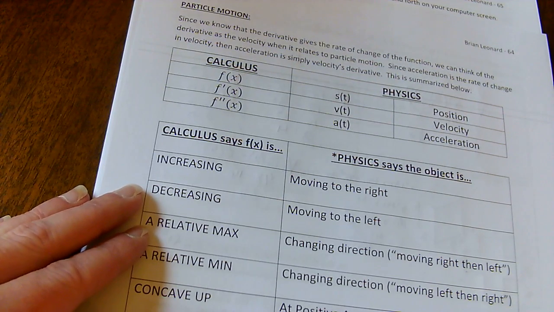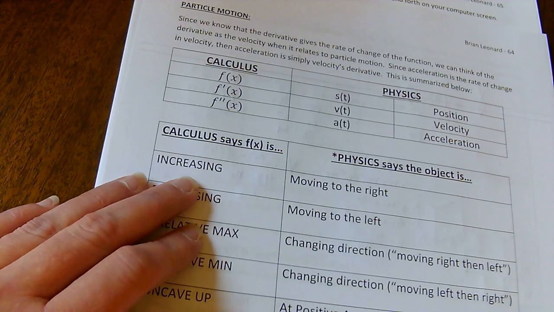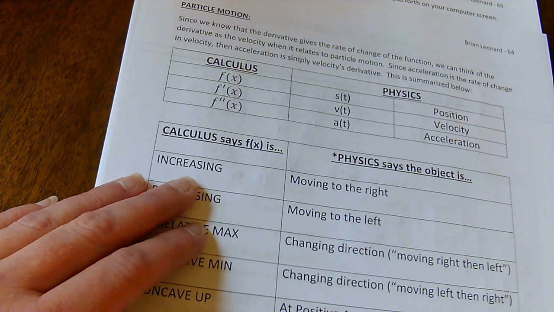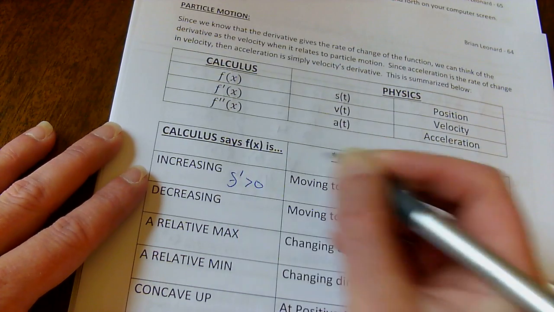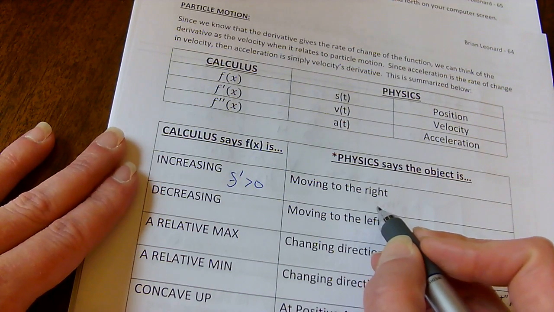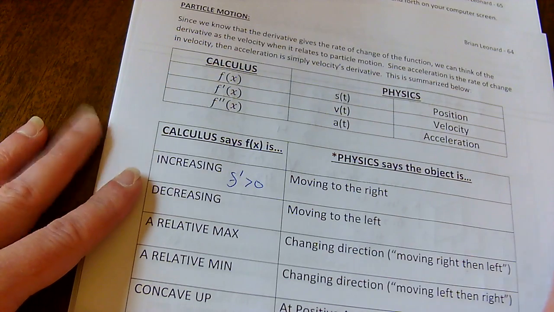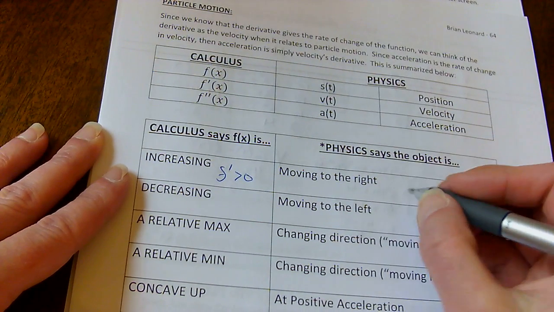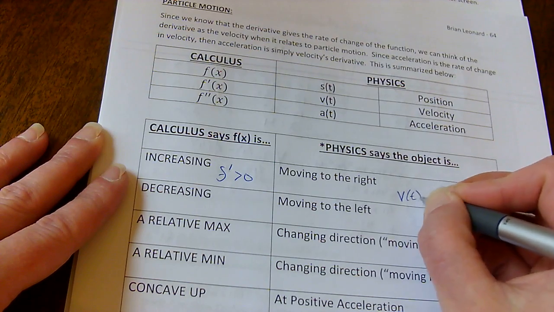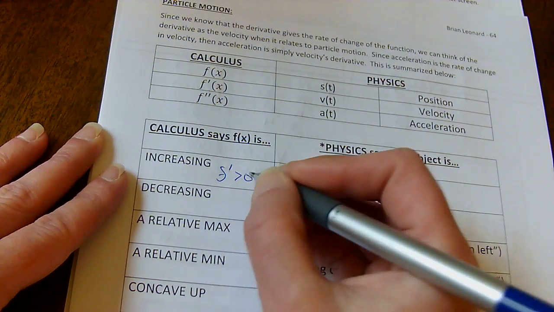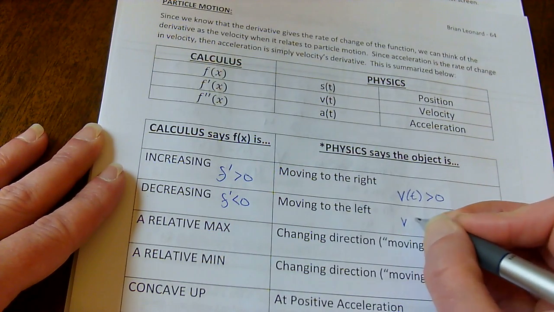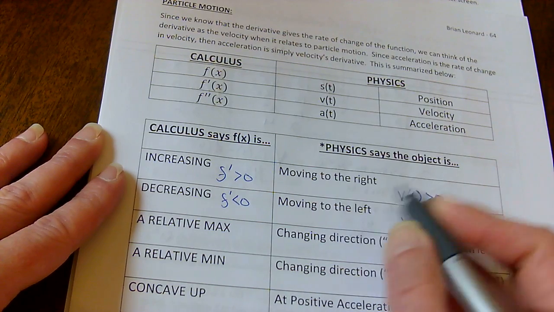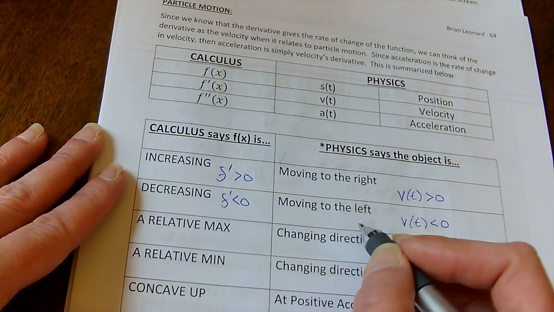So in calculus, when f of x is increasing, our derivative is positive, right? F prime is greater than 0. That means we're moving to the right in physics. That means velocity is greater than 0. When f prime is negative, we're decreasing. When the velocity is negative, we're actually moving to the left.